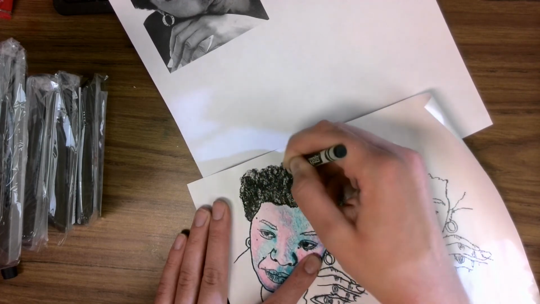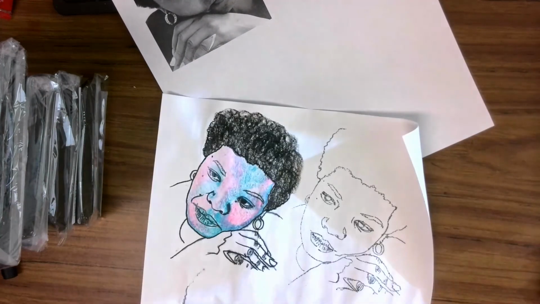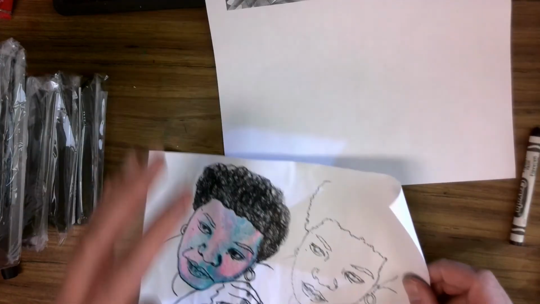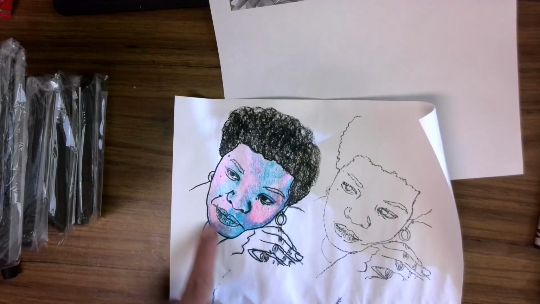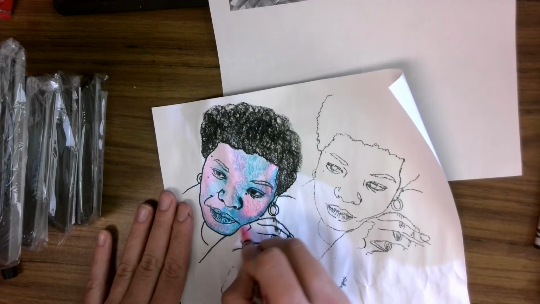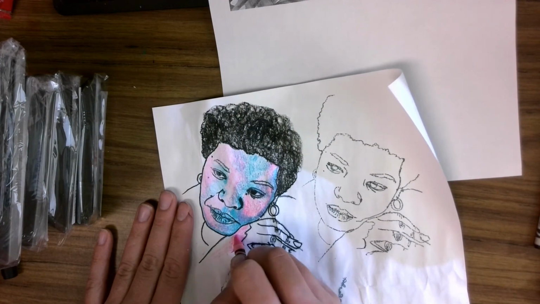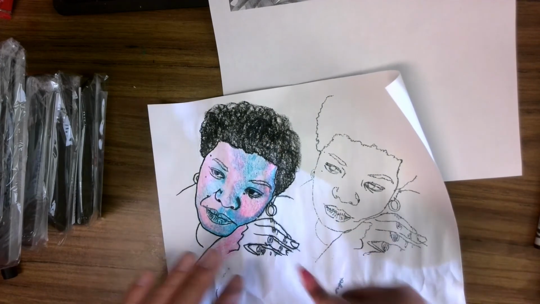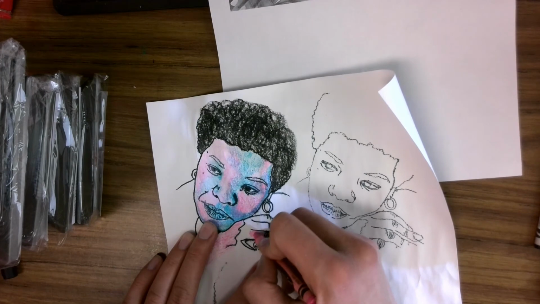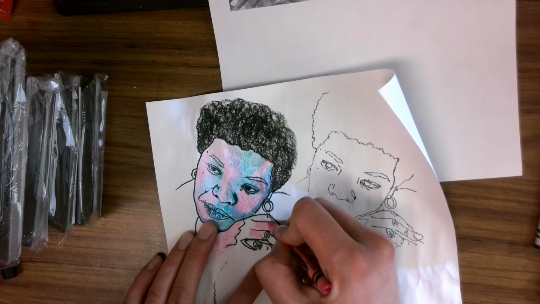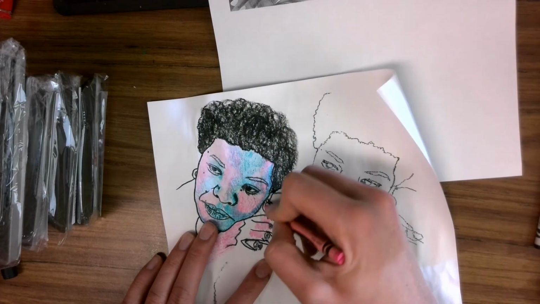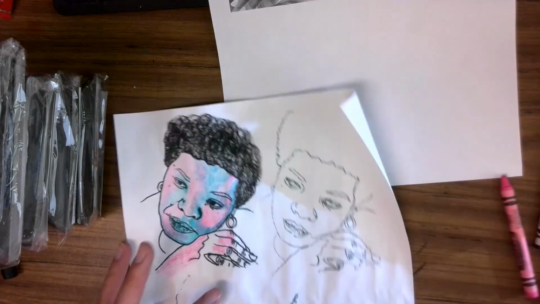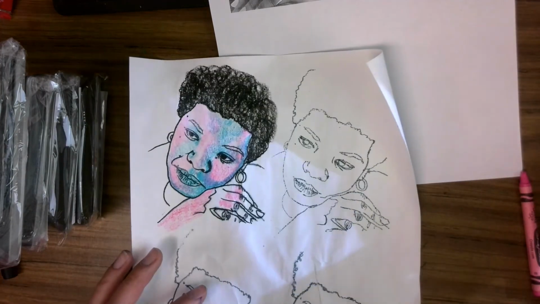Okay, and I would continue this type of thing throughout the hands and the clothing. Color that pink. Some of her hands pink. And I feel like the rest is going to be that greenish color.